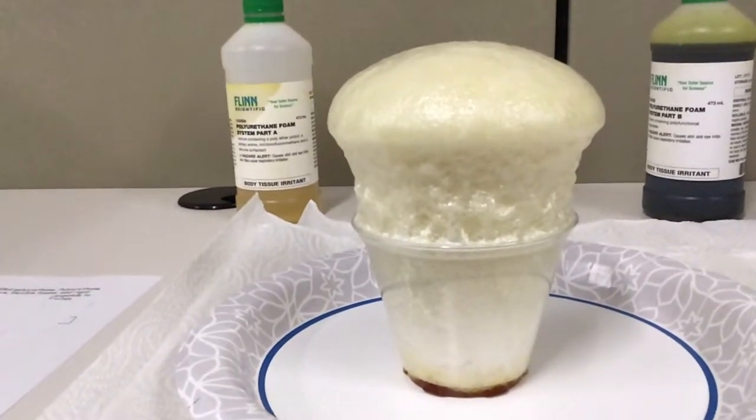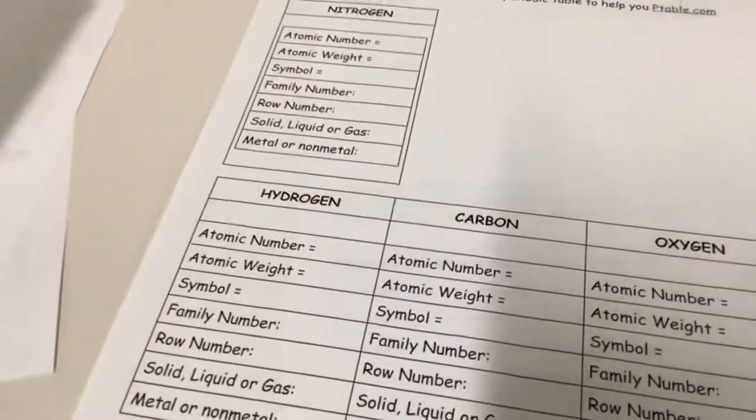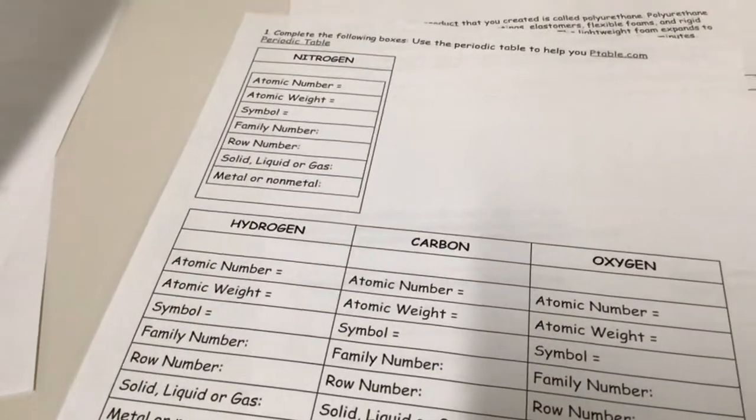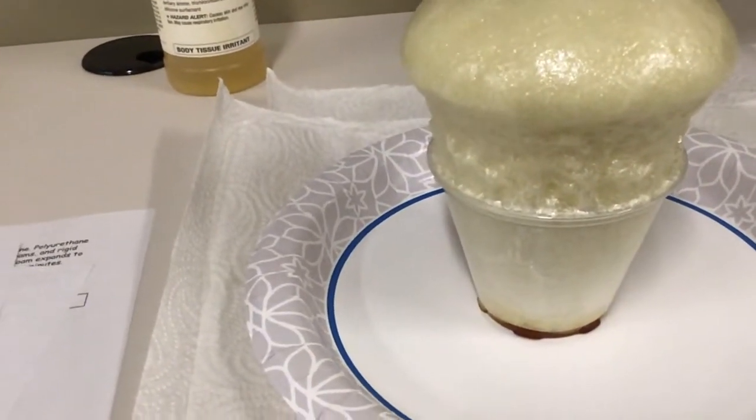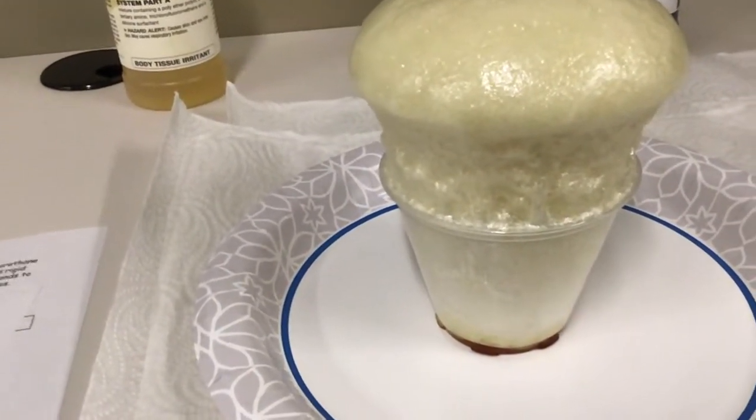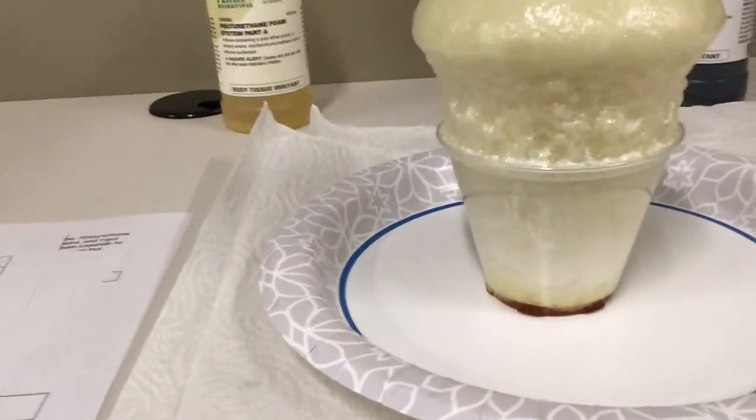Once again, you can be working on completing the periodic table information. And also, if you have not recorded any observations in Table C during the chemical reaction. We are almost at our time.